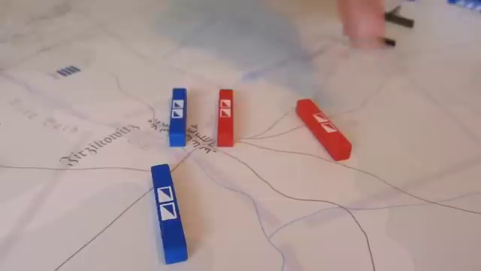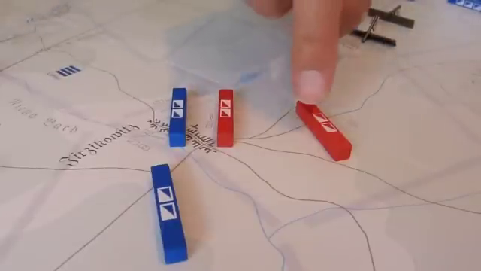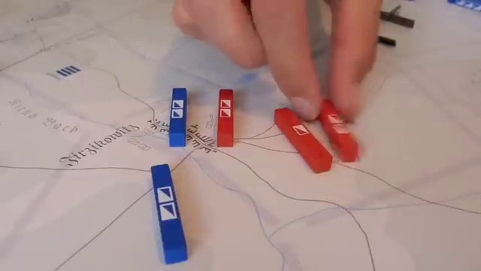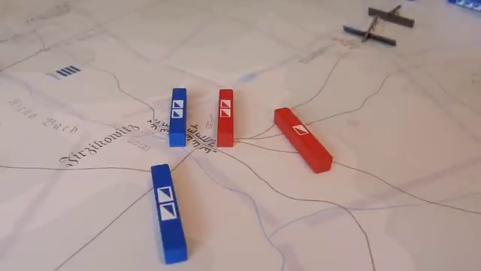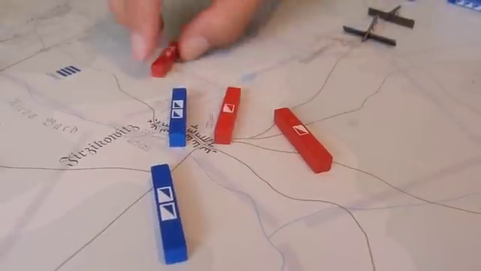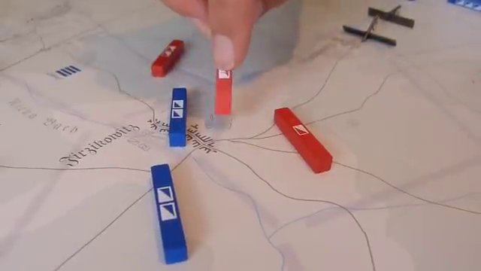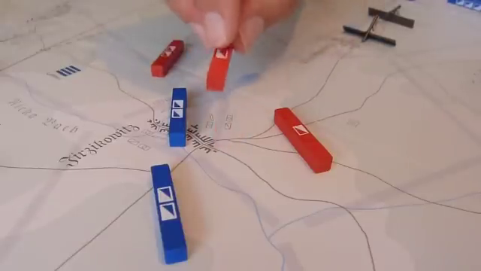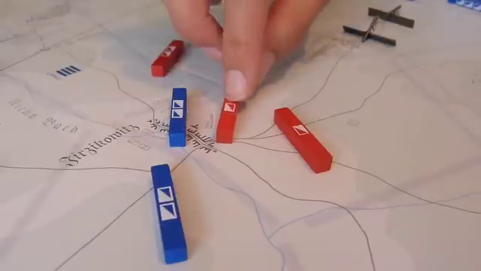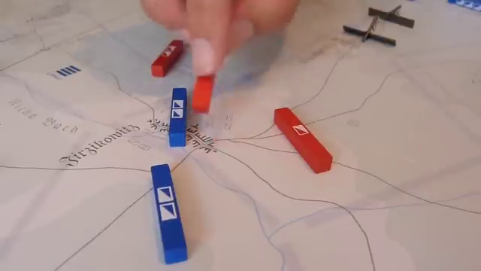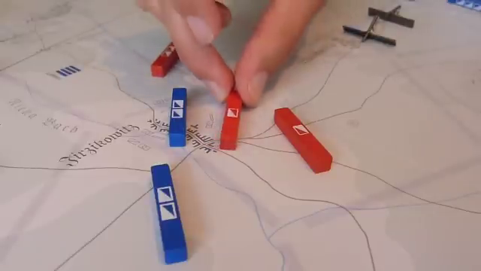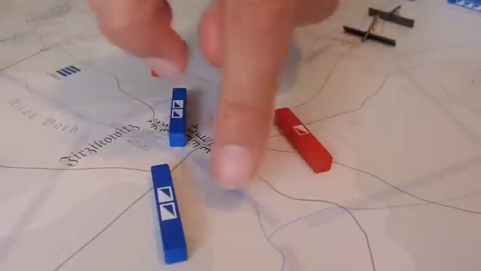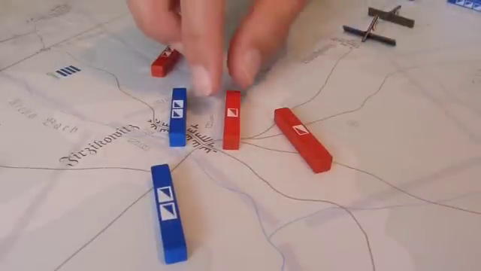If you're French, you've just won the final tiebreaker, which means this piece will take a 1-step loss, and the piece on the approach will also take a 1-step loss. It will take a 1-step loss because it is defending, it is on the approach, and when you retreat from the approach, you are going to lose 1 strength point per width. So if it's a single width, you'll lose 1 strength point. If it's a double width, you would lose 2 strength points.